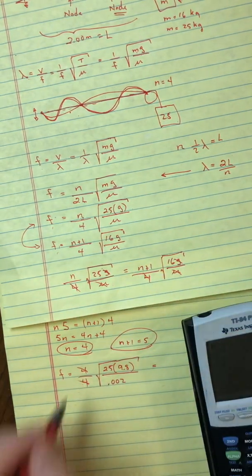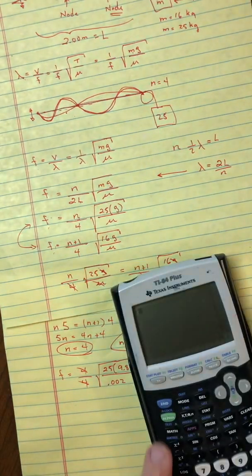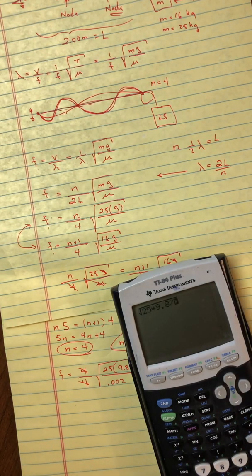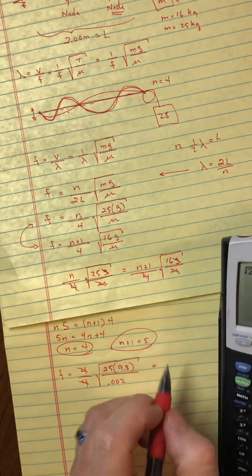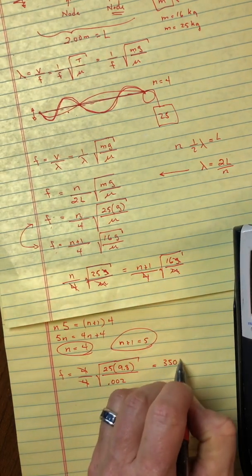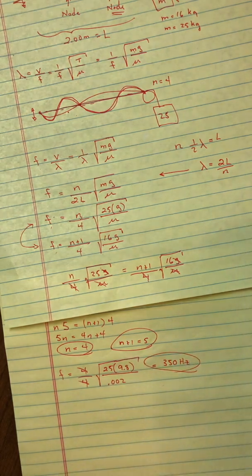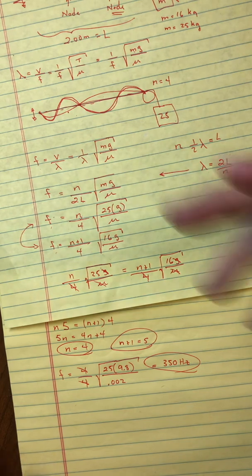Actually, the 4 cancels off, so I'll leave that alone. And I'll just go, okay, the square root of 25 times 9.8 divided by 0.002, and looks like 350. So 350 hertz is the answer to A.